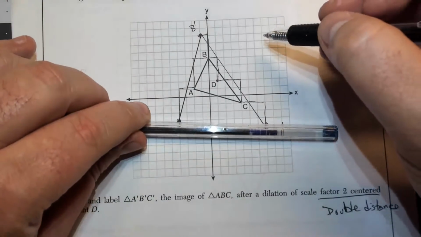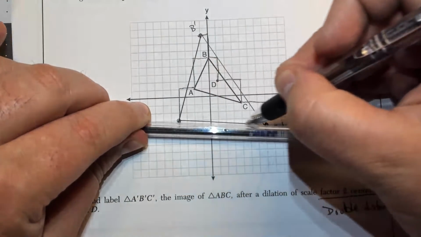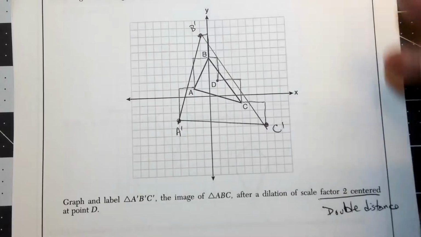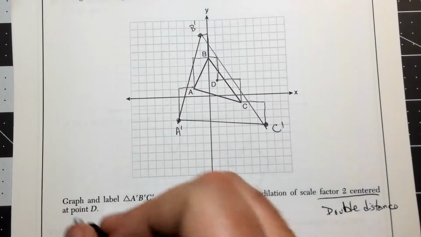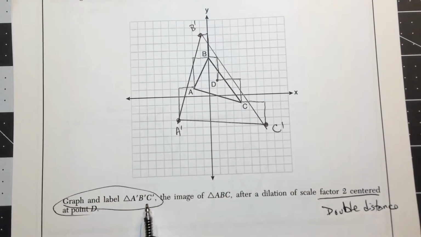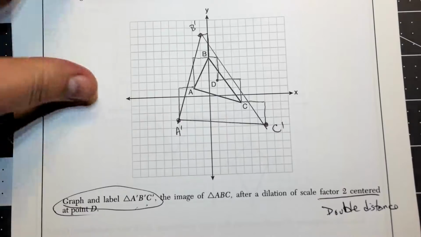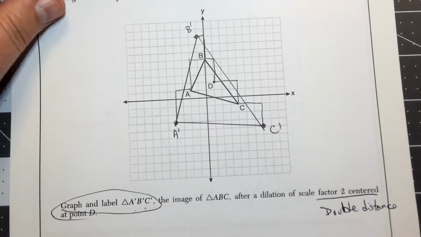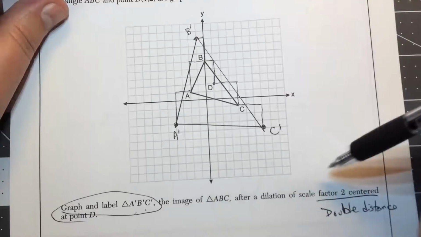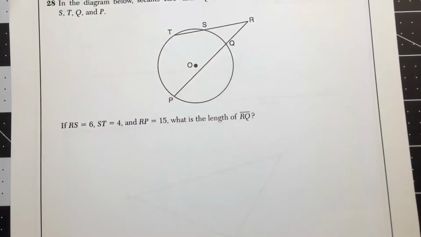And then gotta get resourceful. Use your bus pass for now. There you go. It says graph and label. If you don't have the primes or they're in the wrong spots, that's a -1. Okay? Be careful it doesn't say state the coordinates too, because if it says state the coordinates, make sure you say A prime, right? Is -4, -3. Put those points down for yourself.